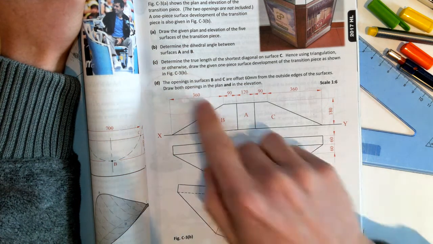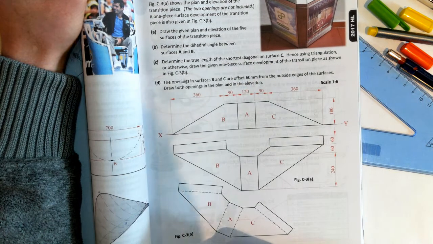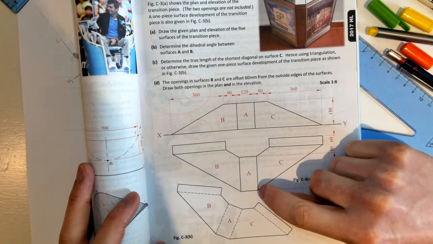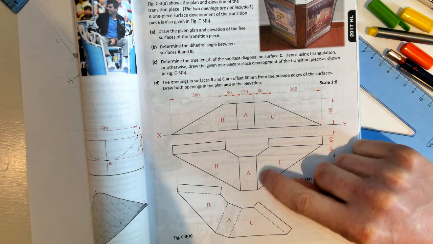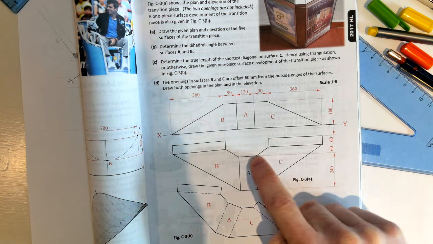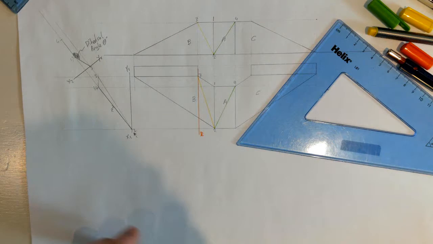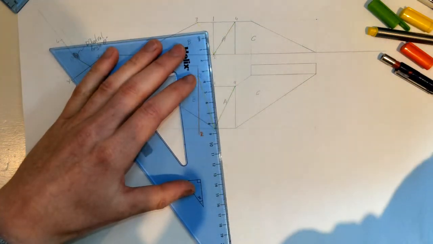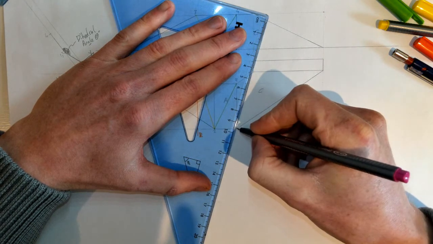Now, first of all, I'm going to break this into two parts. So determine the true length of the shortest diagonal on surface C. So that's step one. So this here will be the shortest diagonal. I have two diagonals on surface C. That would be one. This will be the other. Obviously, that one there being the shorter of the two. So I'm just going to draw in that short diagonal first.